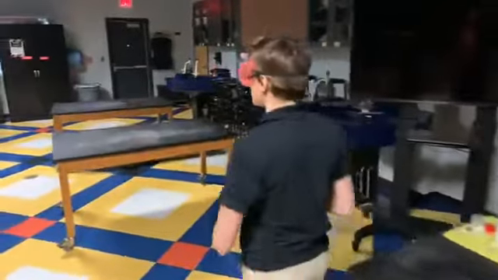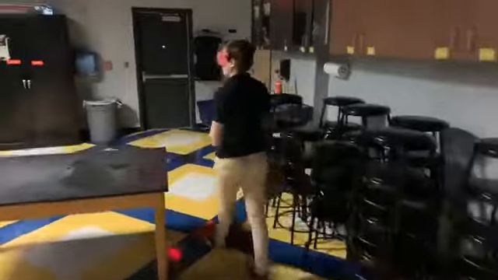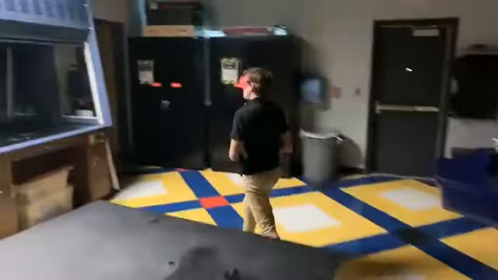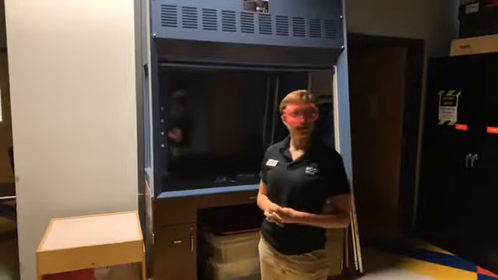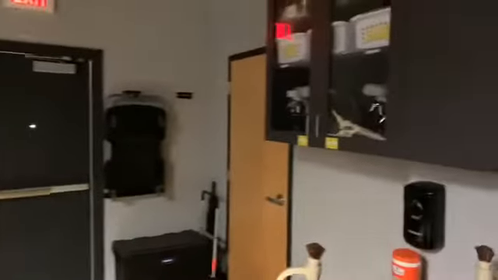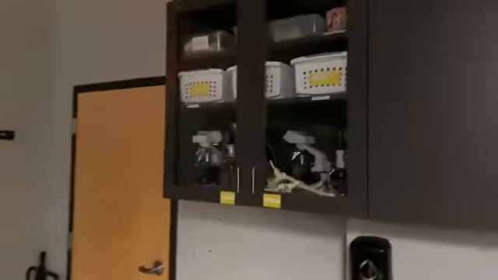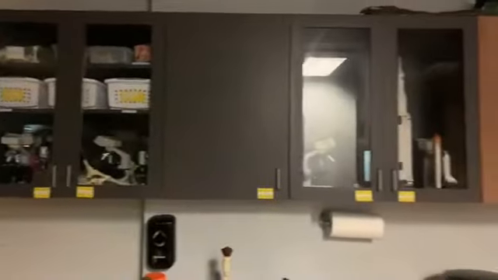This is where we can do our most volatile chemistry experiments, things that are going to produce fumes that might not be safe for us to deal with. We can do right in here. And, of course, we have all of our microscopes and different types of samples of fossils and bones and different cool things that we can show you when you come and visit us.